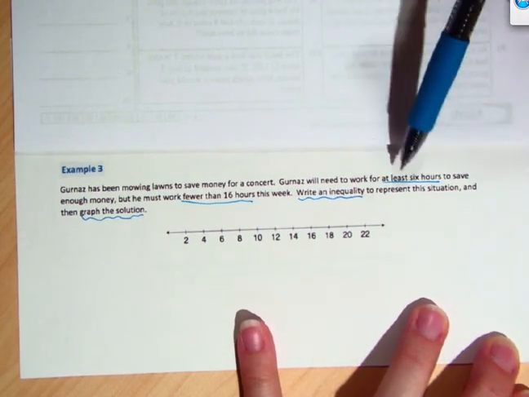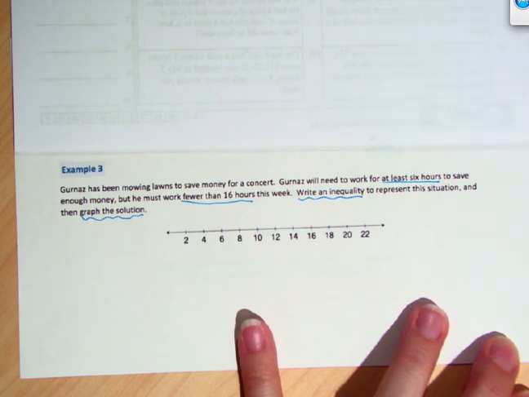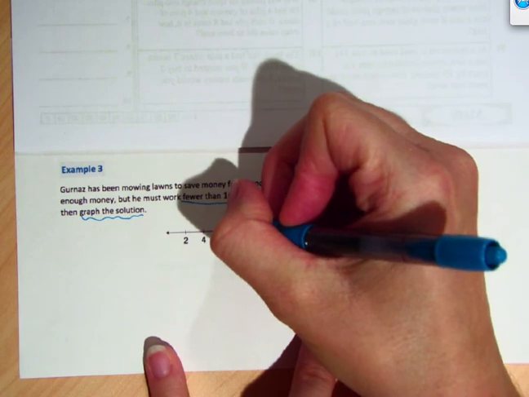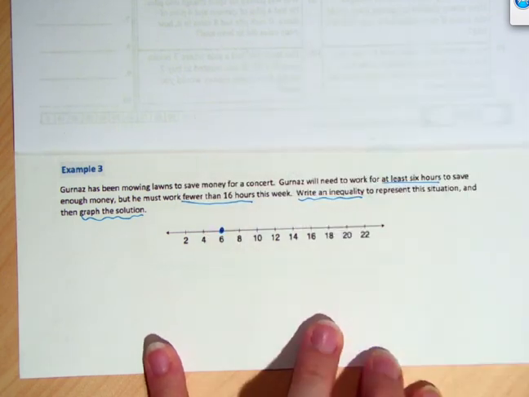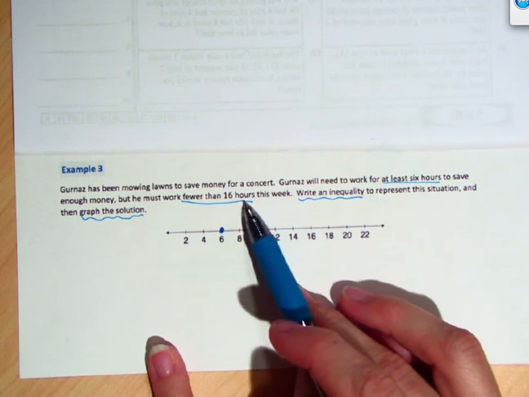Okay, he needs to work at least 6 hours. Does he have to work 6? Yes. So that's going to be here. He has to work 6. So it's included. Okay. He must work fewer than 16 hours.